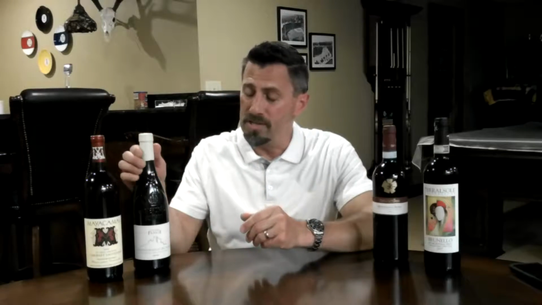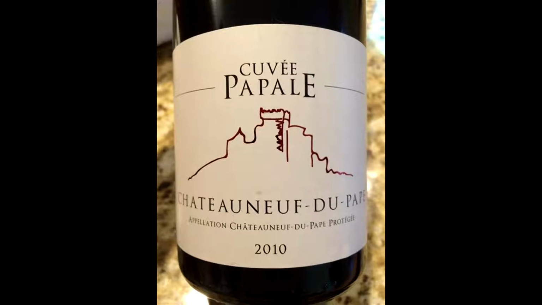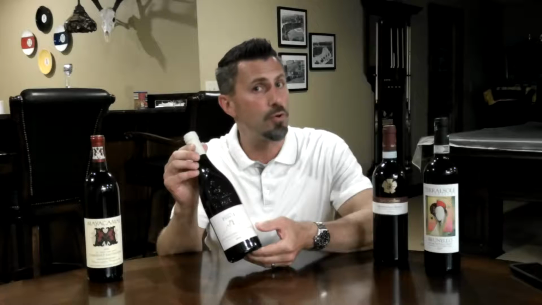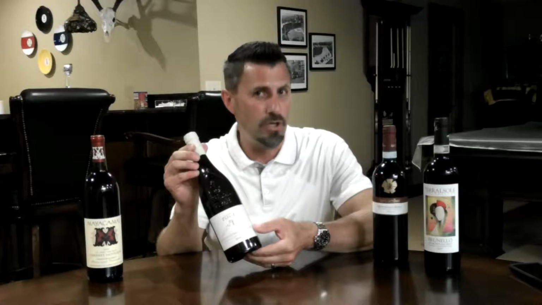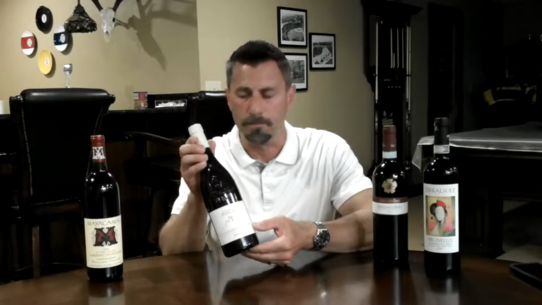So a good example of this is this Châteauneuf-du-Pape. Clearly we can see on the label it says Appellation Châteauneuf-du-Pape Contrôlée. So that tells us that these grapes were sourced in the region of Châteauneuf-du-Pape and used specifically to make this wine. Moving on to Italy.